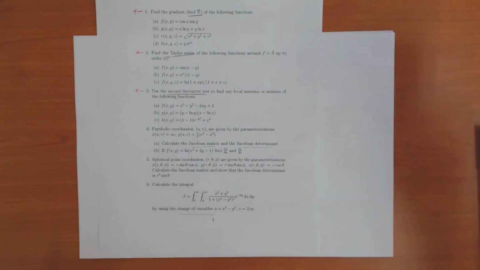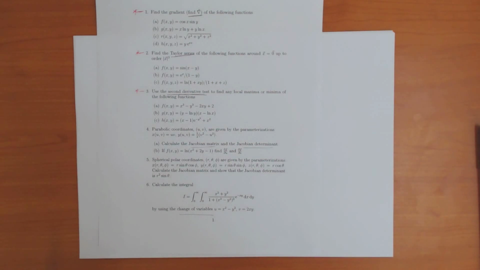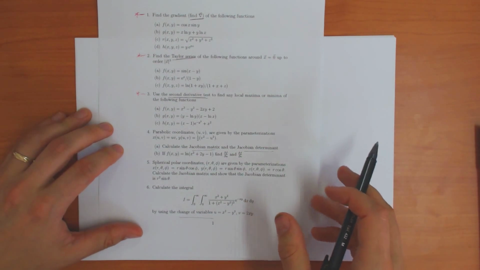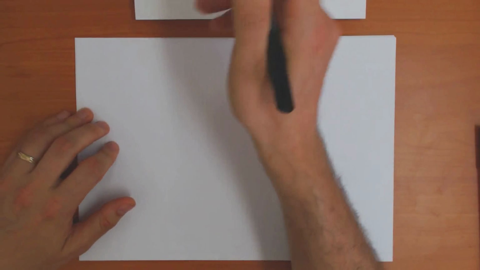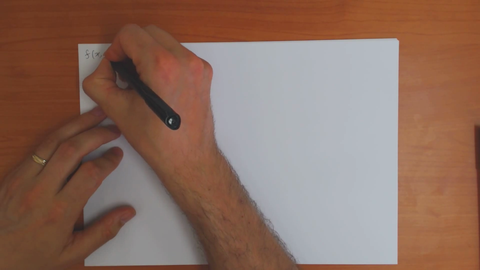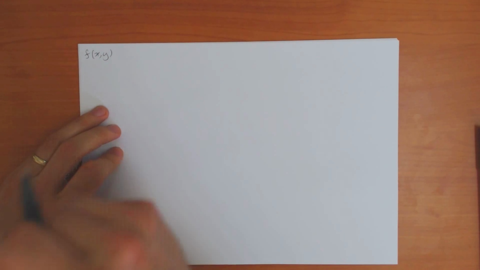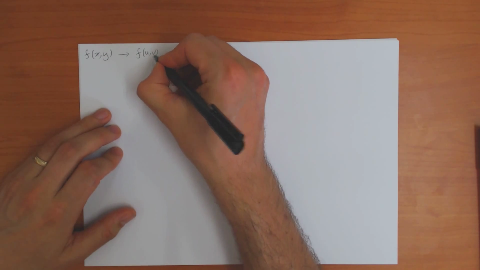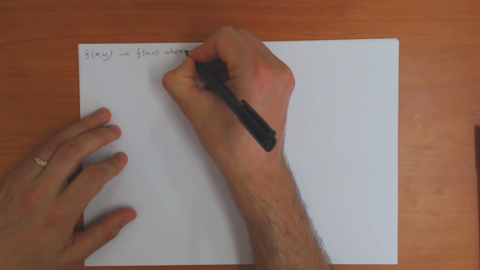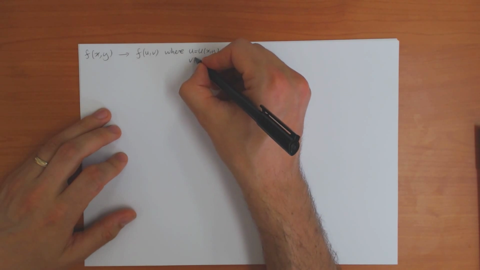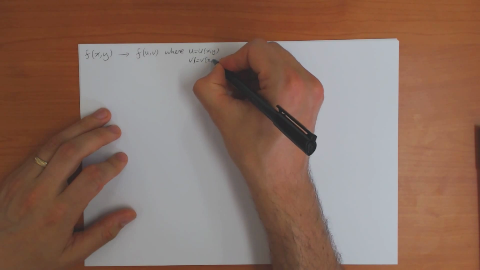So questions 4 and 5 I'll take together. These are looking at the Jacobian matrix and change of coordinates. So again, let me just remind you what that's about. Suppose that you've got some function f in the coordinates x and y, and you want to express it in some other coordinates, f of u and v, where u is some function of x and y, and v is some function of x and y.